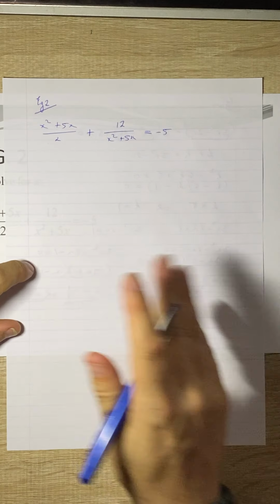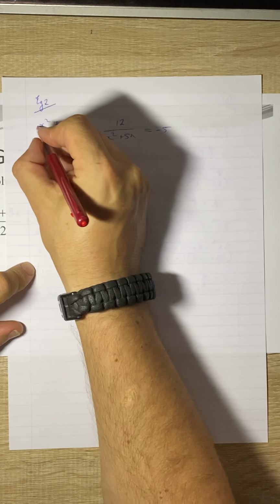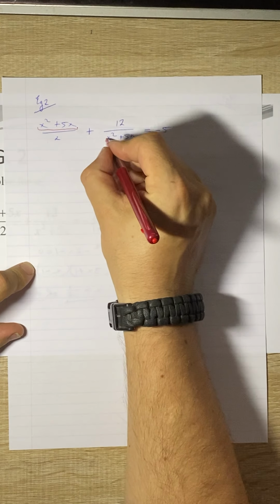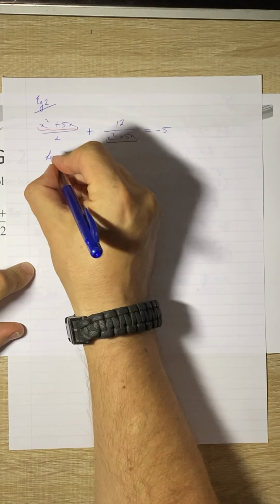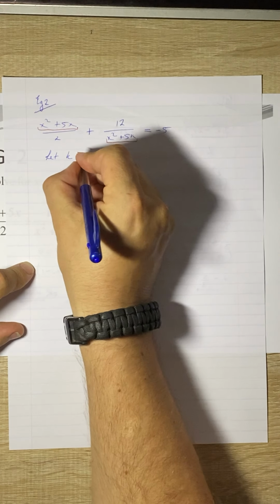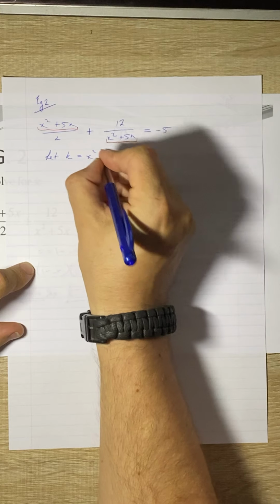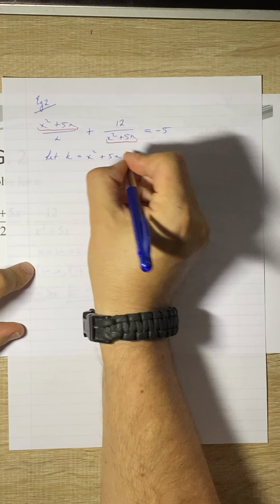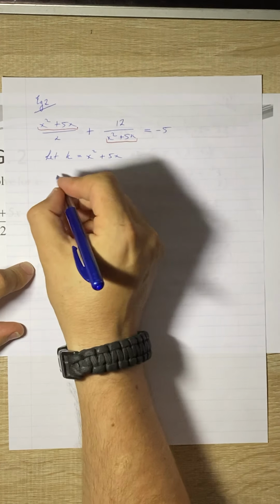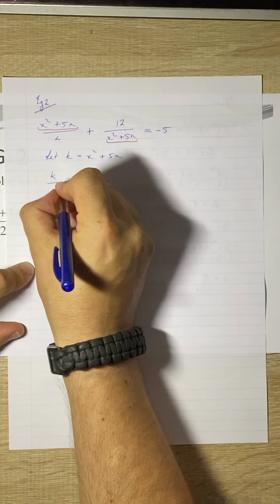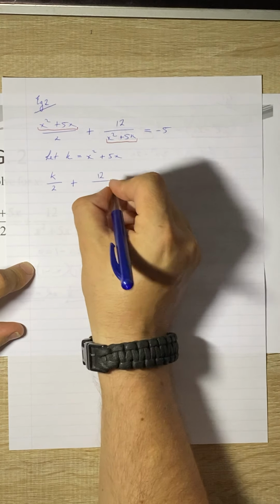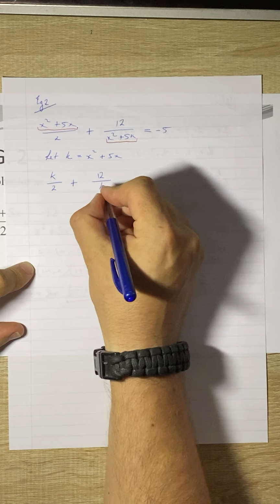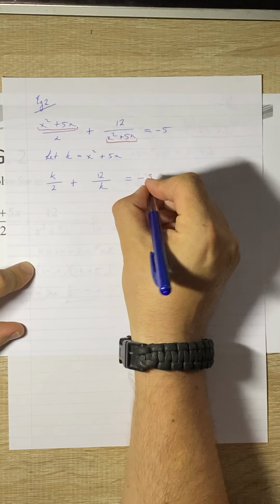Okay, so as you can see, this is the thing that is repeating. So I say let k be equal to this x squared plus 5x. So that becomes k over 2 plus 12 over k equals minus 5.